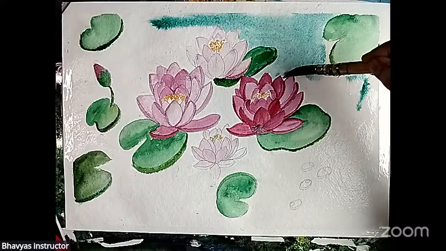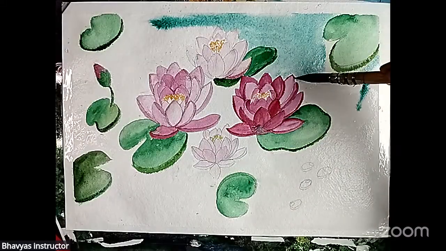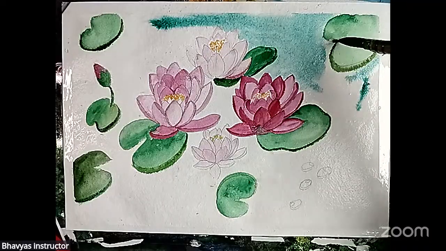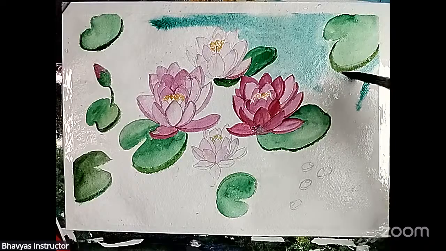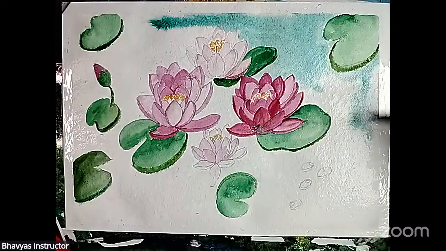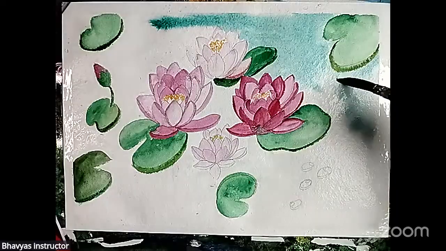This is the first layer. Once the first layer is finished, we will immediately add the second layer. Okay. The spawn should look a little dark so that the color of the lotus will come out.